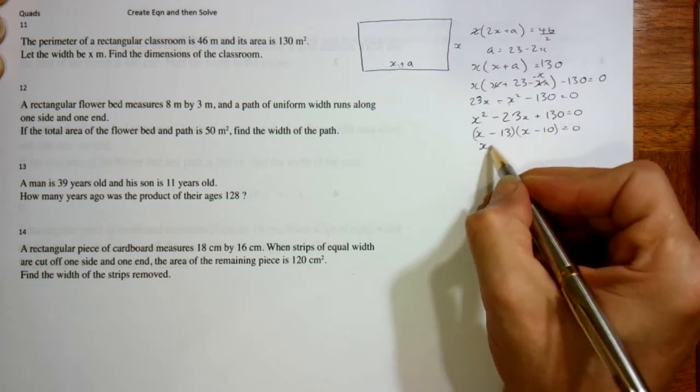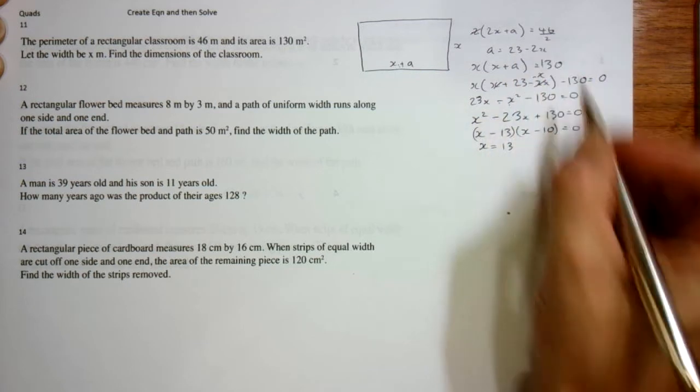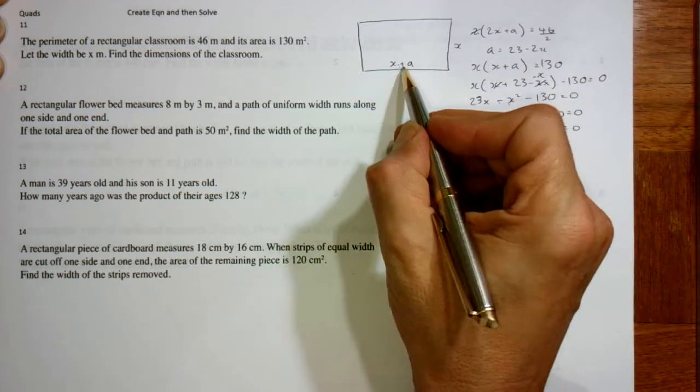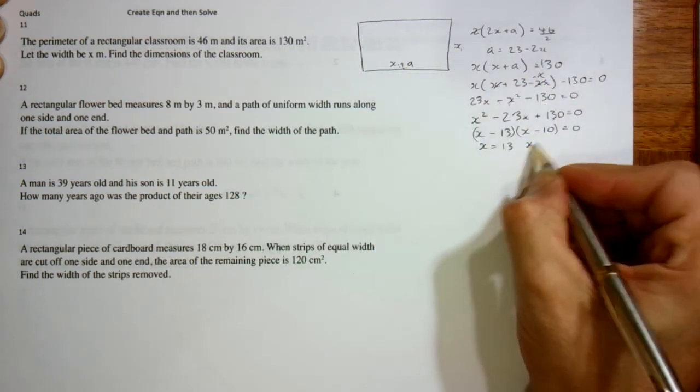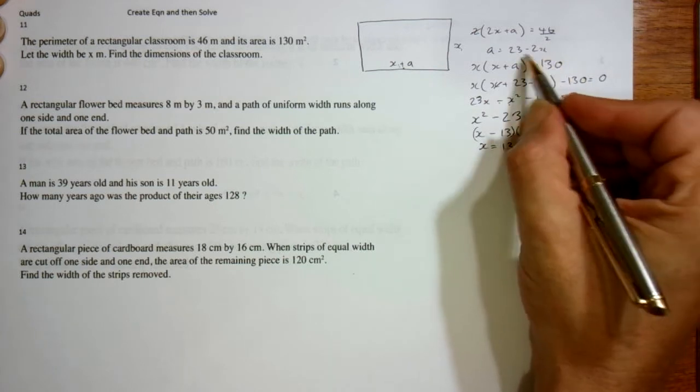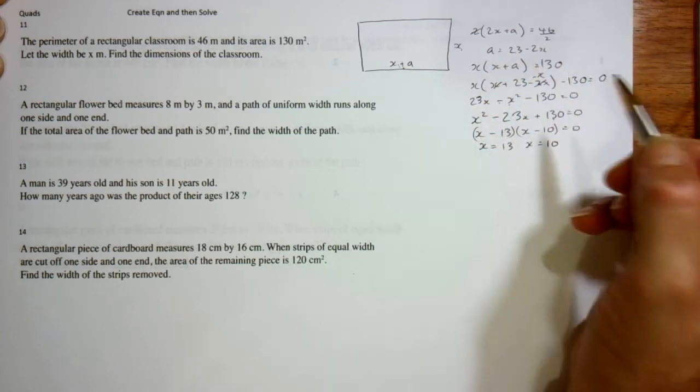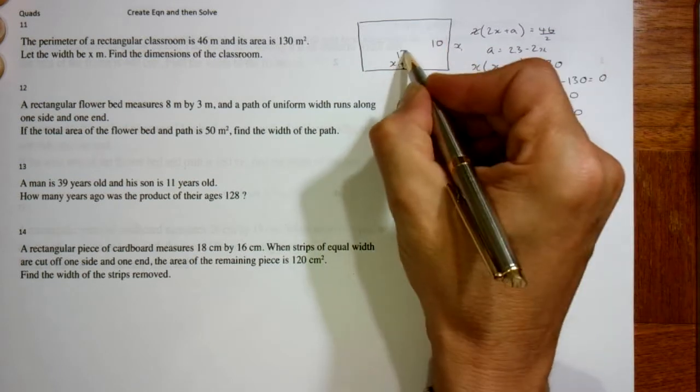But if x was 13, 23 minus 26, a is negative. That would make this less than that one. And x is equal to 10. x is 10, a is 23 minus 20, a is 3. So this side is 10, this side is 13.